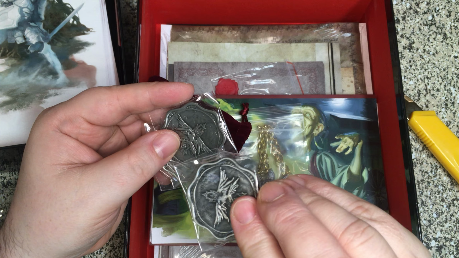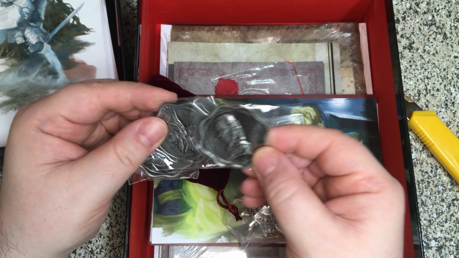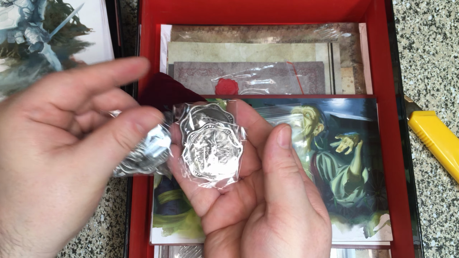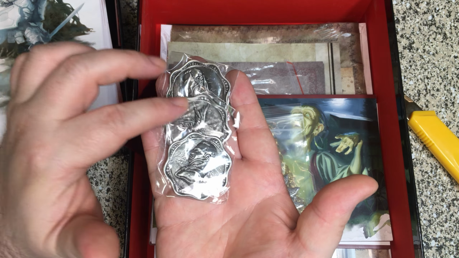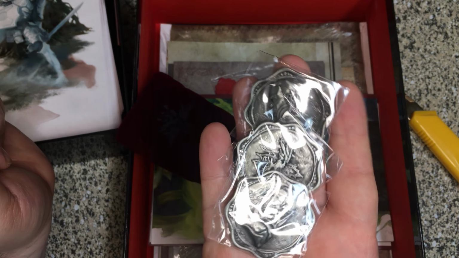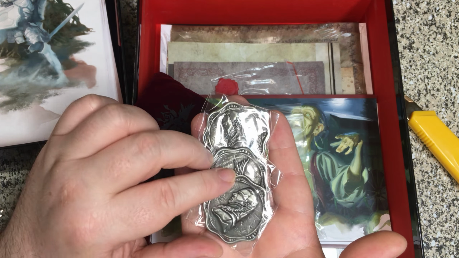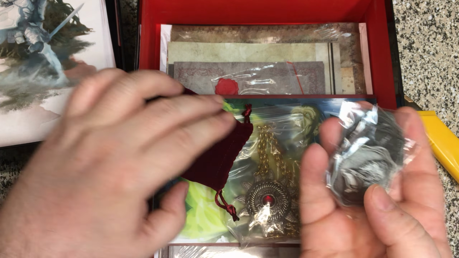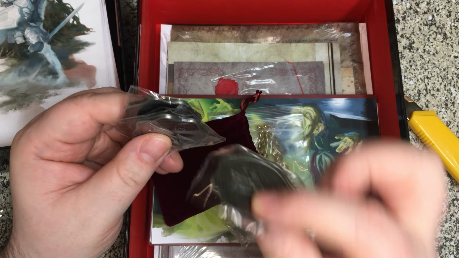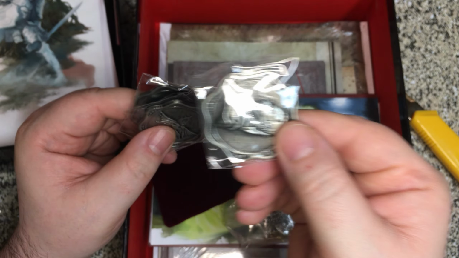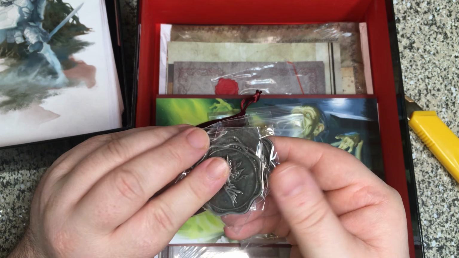The coins, the electrum pieces that you use in the game. Oh, so these are very nice size, and they have a nice kind of feel about them where you can lay them down in front of your players. So very impressive. I like these.